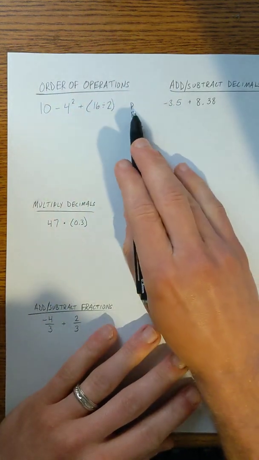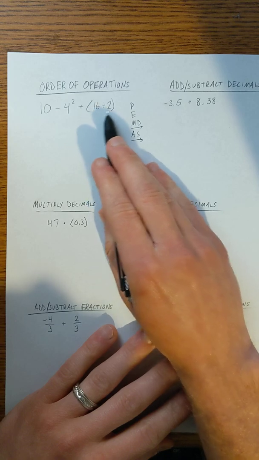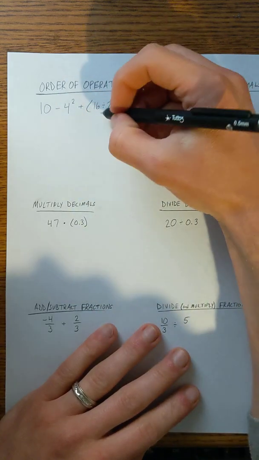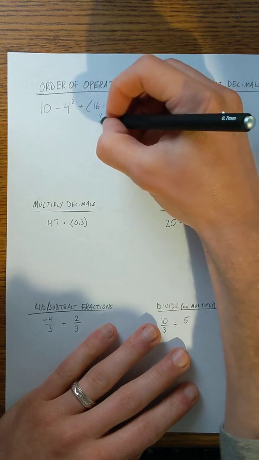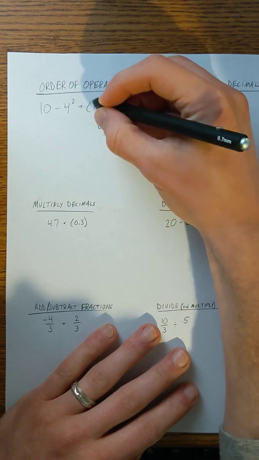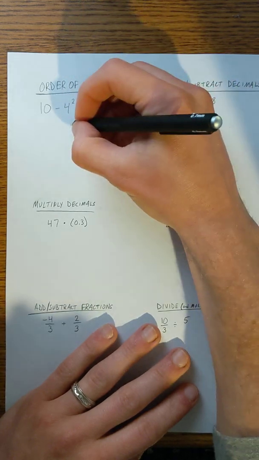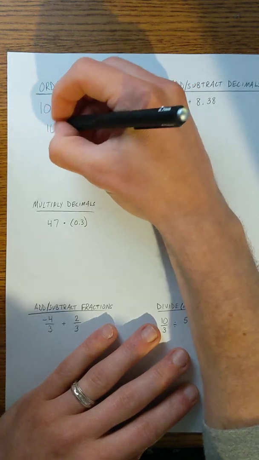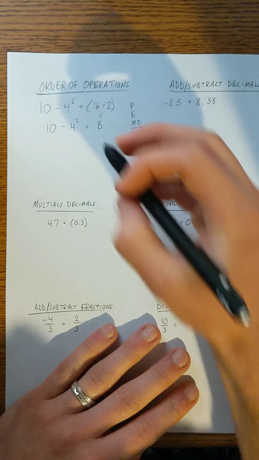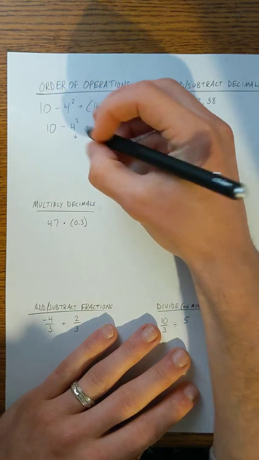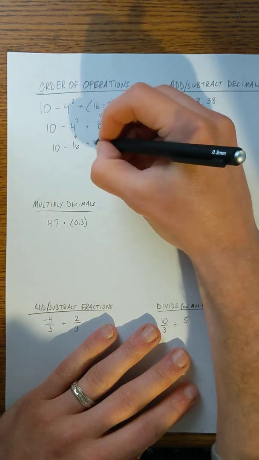So the first thing I look at is, are there any parentheses? And there are. So inside, let's look again. The only thing to do in here is division, so we're going to divide within the parentheses first. 16 divided by 2 is 8. I don't need to put parentheses around this anymore as it's the only number left. So we could just carry down our plus sign, 4 squared, and then 10 minus. Okay, cool. Now we have an exponent. 4 squared is 16. I'm going to bring down my 10 minus 16 plus 8.